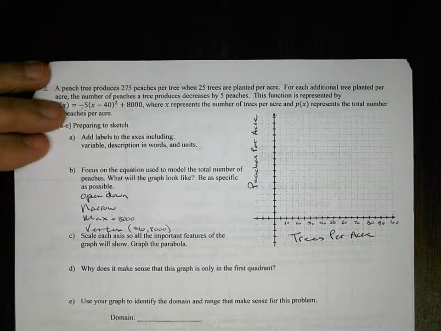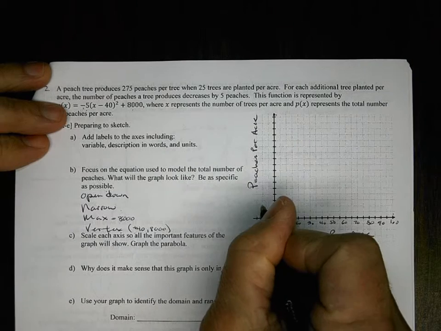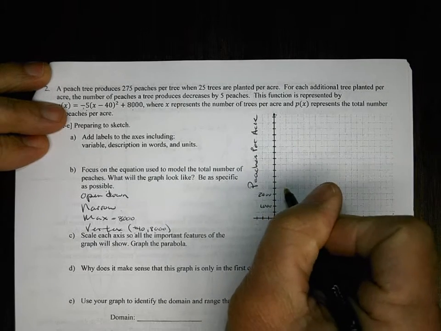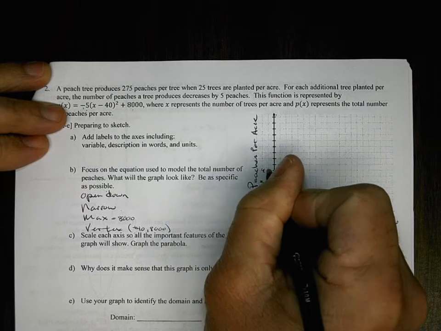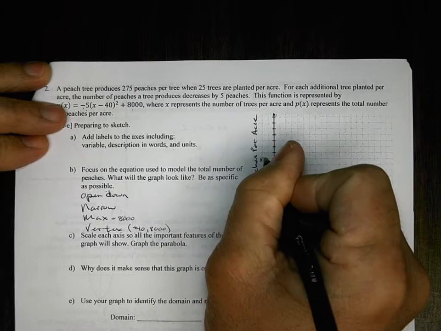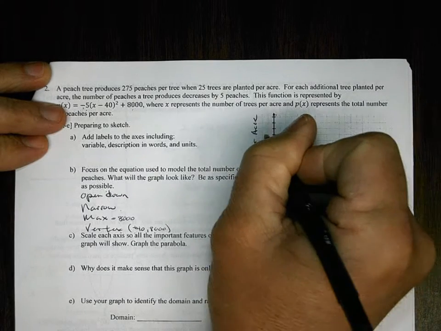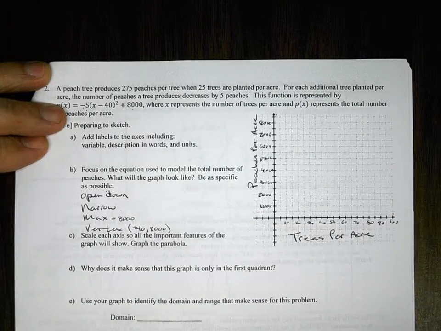And let's say that we'll go every 500 on here. So we'll go 500, 1,000, 2,000, 3,000, 4,000, 5,000, 6,000, 7,000, and 8,000. Okay?